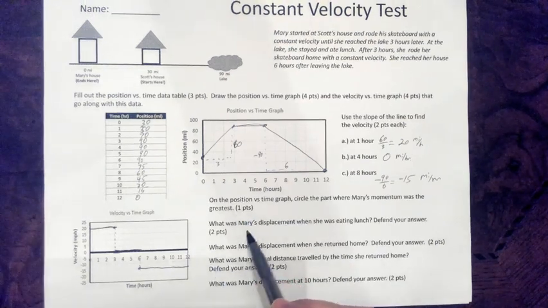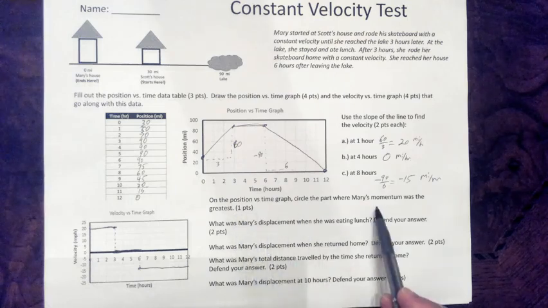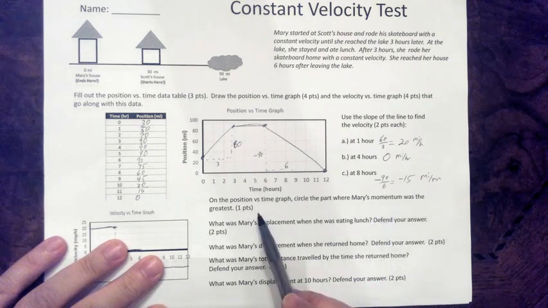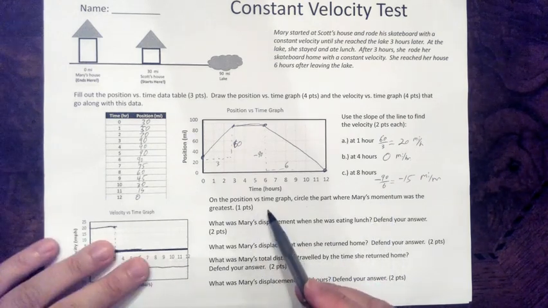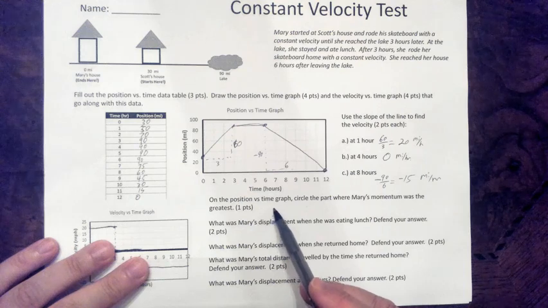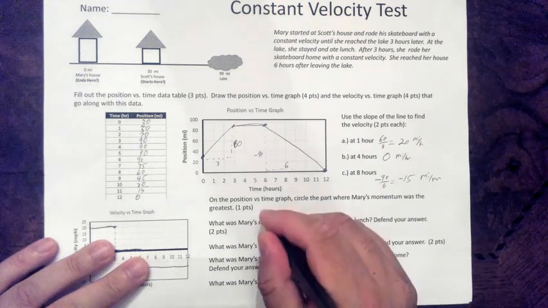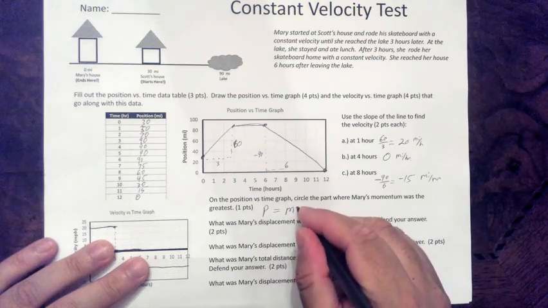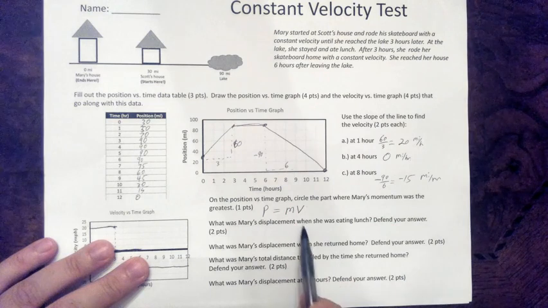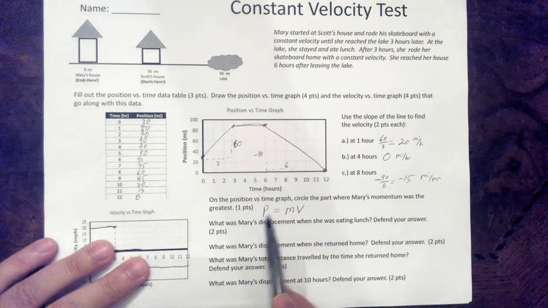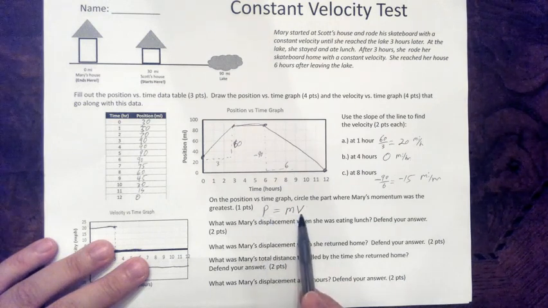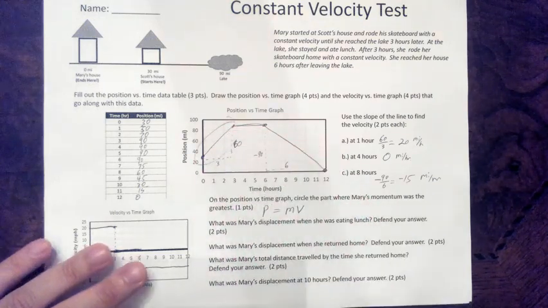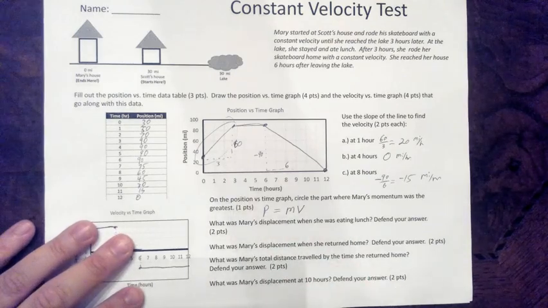Now we have some questions, this one's about momentum. On the position time graph, circle the part where Mary's momentum was the greatest. Well, assuming Mary didn't really gain or lose any weight during this day, momentum is equal to mass, which would have stayed the same, times velocity. And so the greatest momentum is going to happen when she had the greatest velocity, which was right here, the steepest line, because she was going 20 miles per hour at that point.